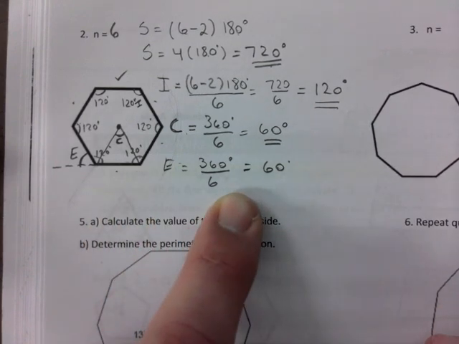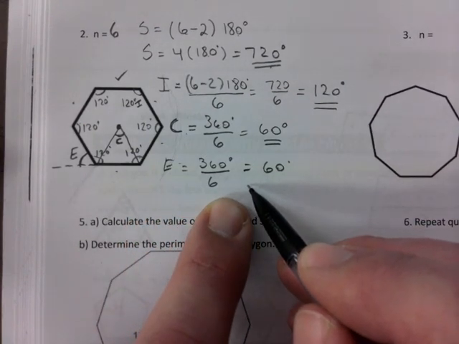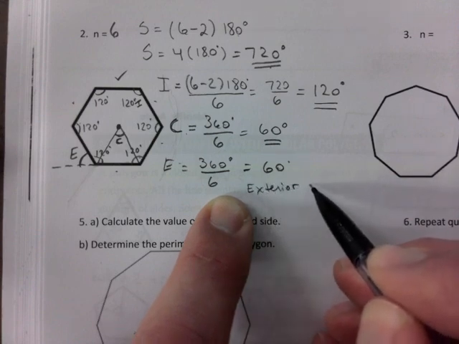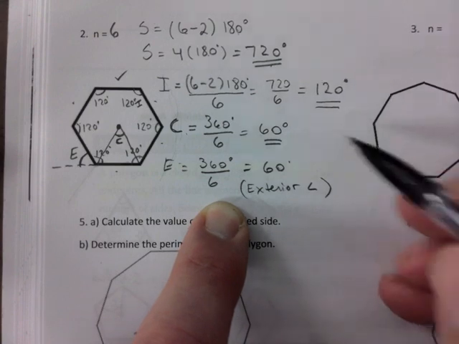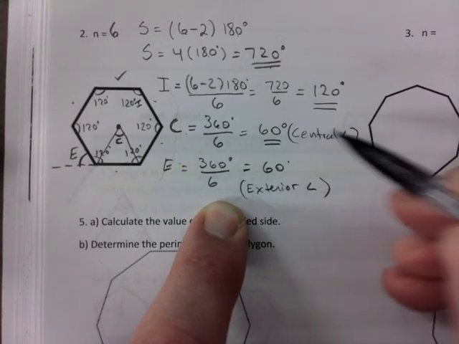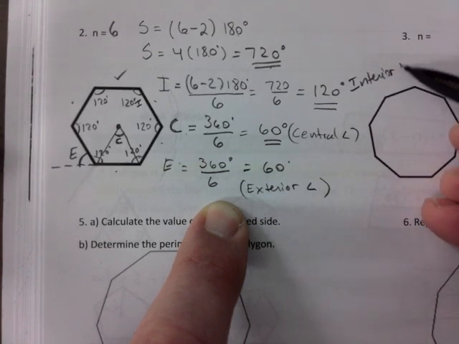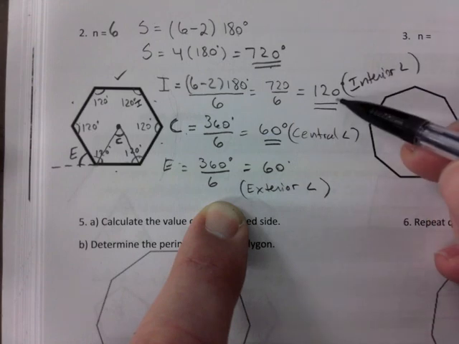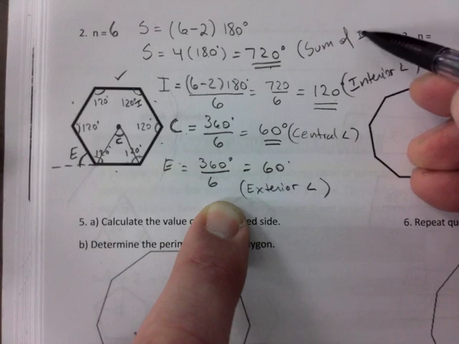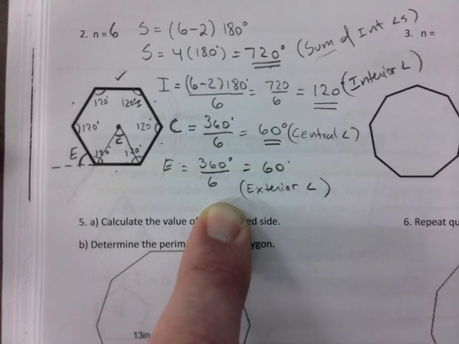And so that's what you do. Let's write this down because these are our notes, right? This is your exterior angle. This is your central angle. This is your interior angle, the 120. And this is a sum of interior angles. Sum is the addition of all interior angles, right?